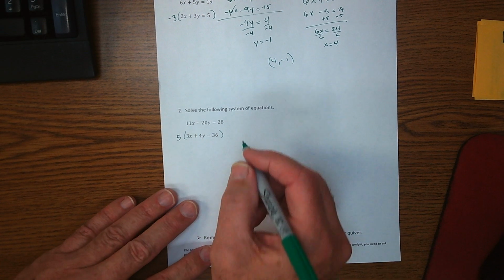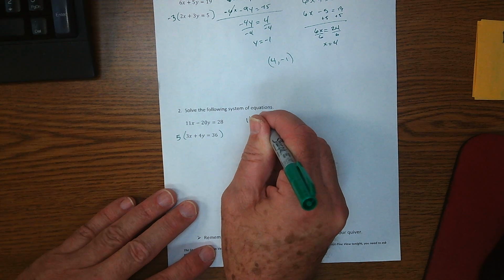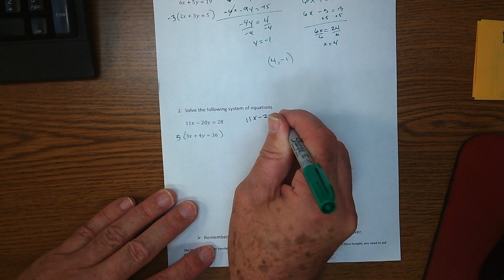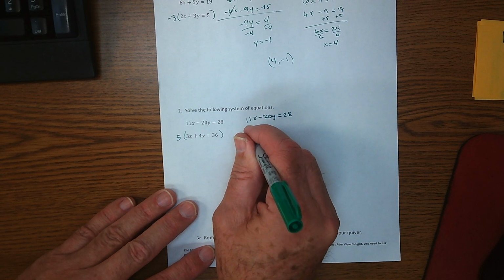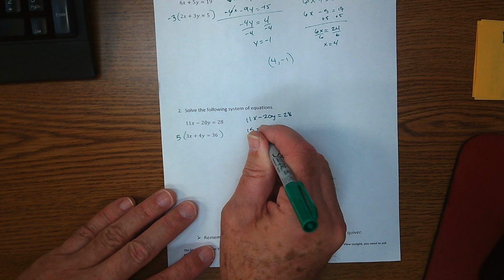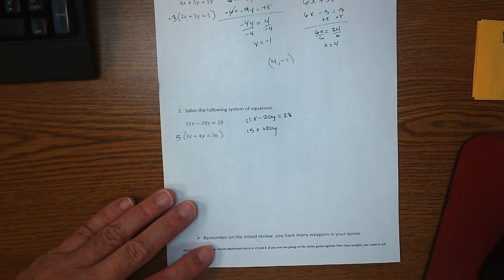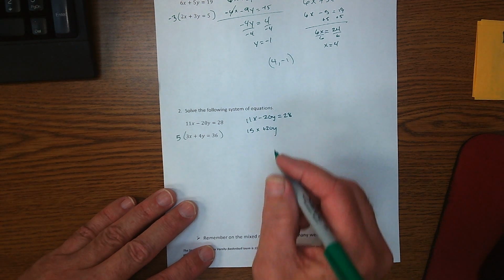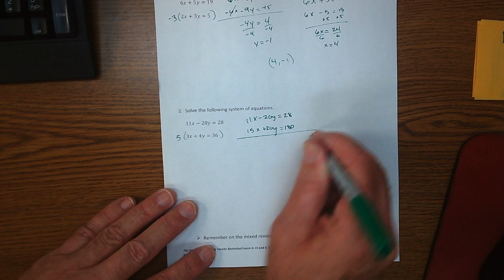Okay. I got 11x minus 20y equals 28. And down here I got 15x plus 20y equals, I don't know what 36 times 5 is, 180. Okay.